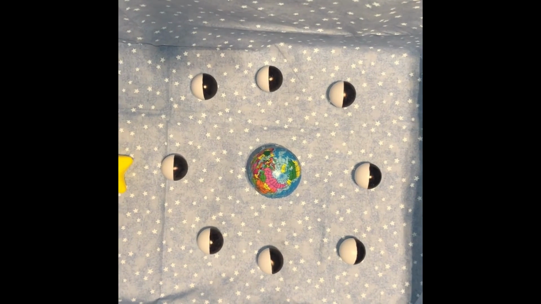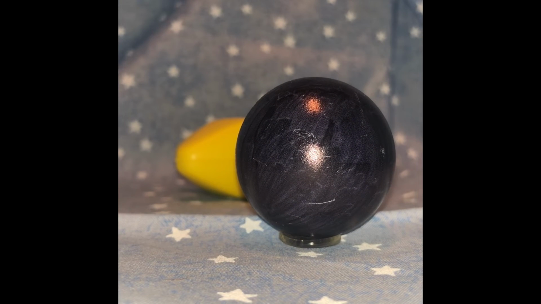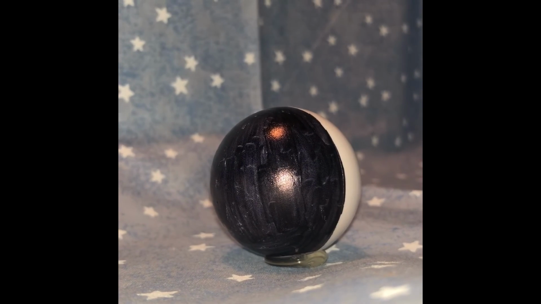So now let's look at how these phases connect. We are starting with the new moon phase. The sun is behind the moon, so the illuminated side of the moon is on the far side. From our perspective, none of the moon appears illuminated. Moving on to the waxing crescent. Notice the right side is illuminated, and this crescent will grow until we reach the first quarter.